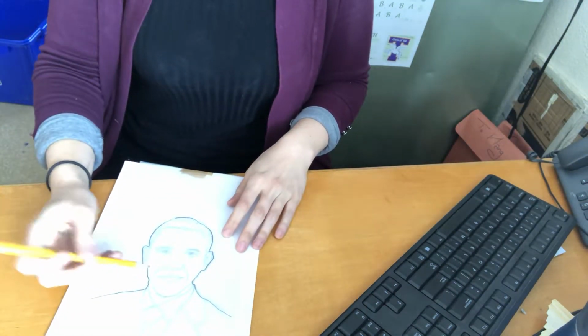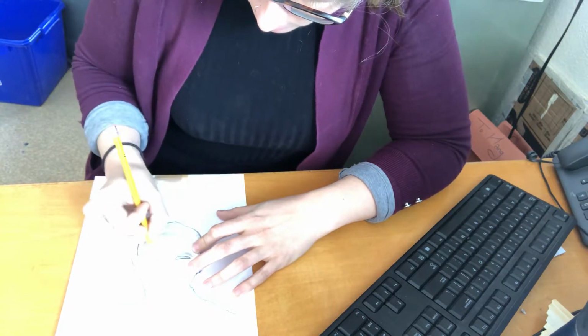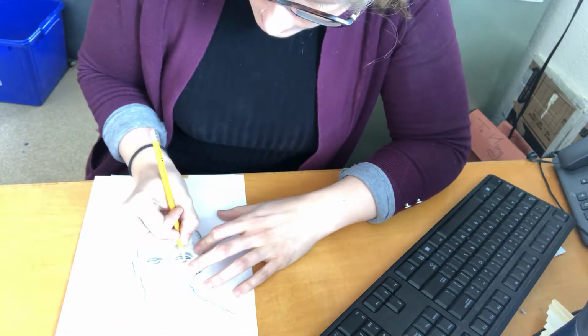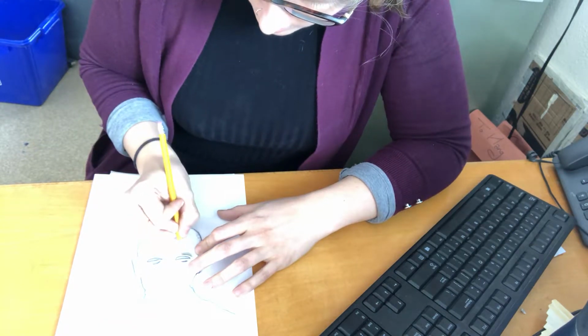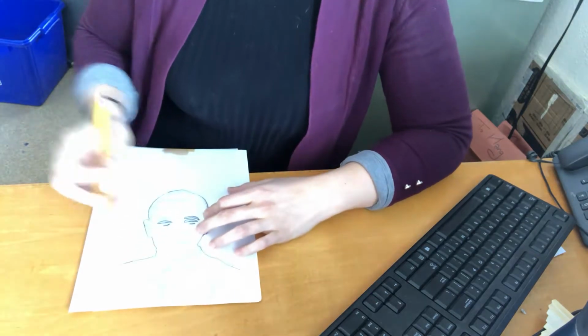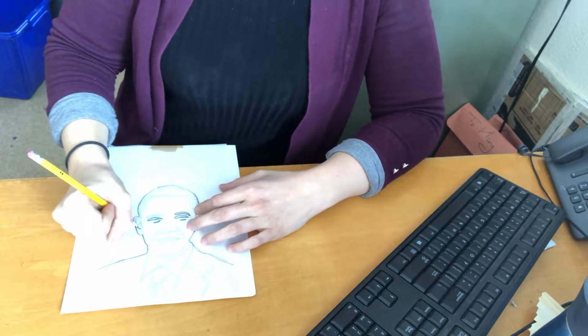Layer number 2, which is a little trickier, is of course the detail of Obama's face, okay? So I'm gonna make his eyes one shape, right? Maybe I'll do some little detail of these lines below his eyes. These are all shapes I'm making, right? So when I'm drawing on this image, I'm breaking it into shapes.